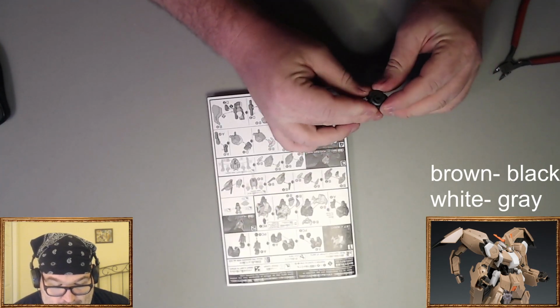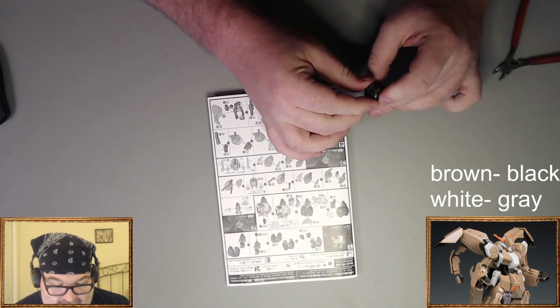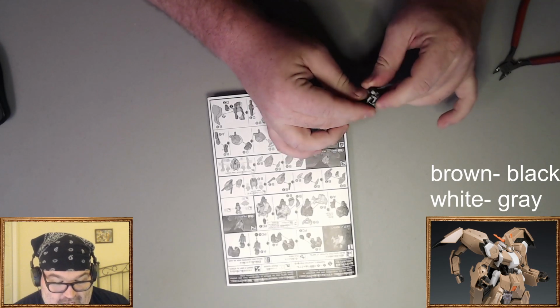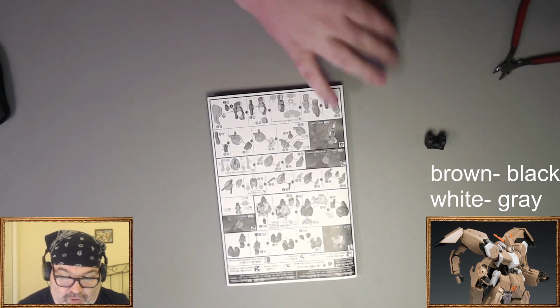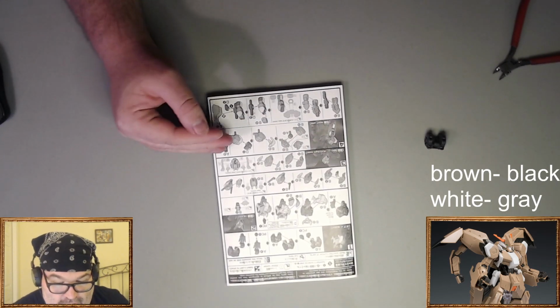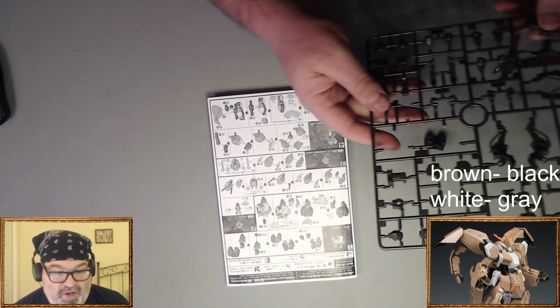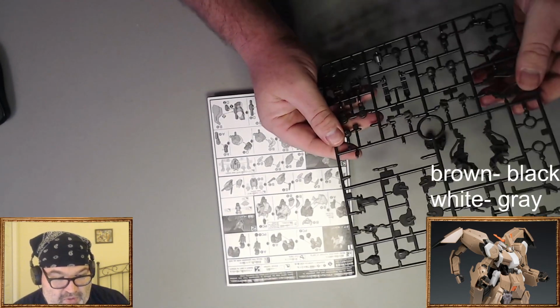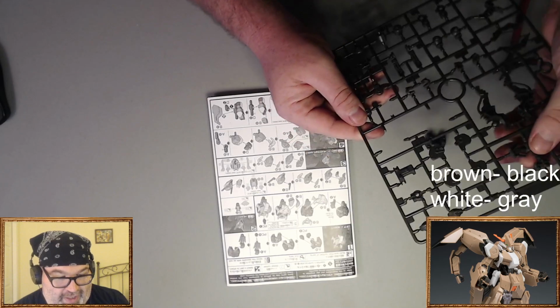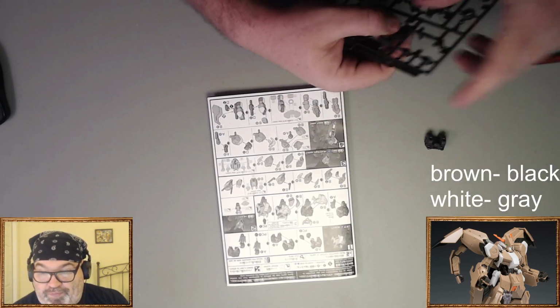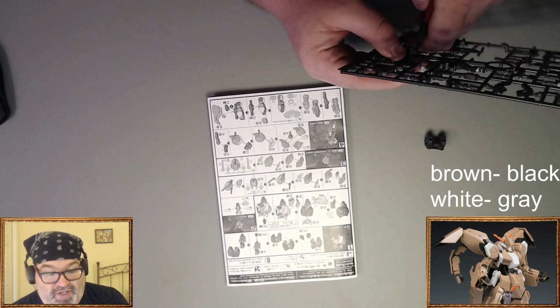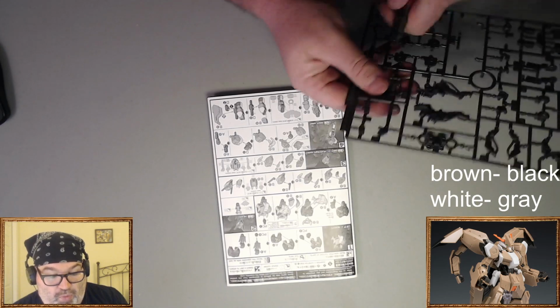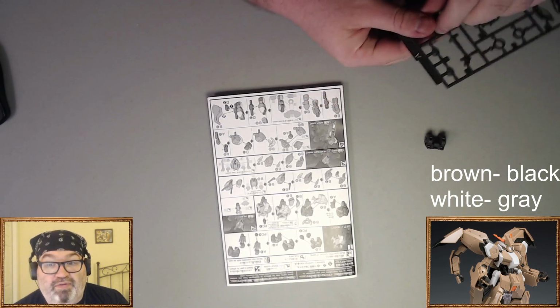A thing to remember while building anything from Iron-Blooded Orphans is it's demonic in shape. It's a demonic interpretation, not humanoid. So there are weird things where you're like, hey, why is this hunched over? That's on purpose. And it's always important to remember that while you're building a kit like this, because it will feel weird.